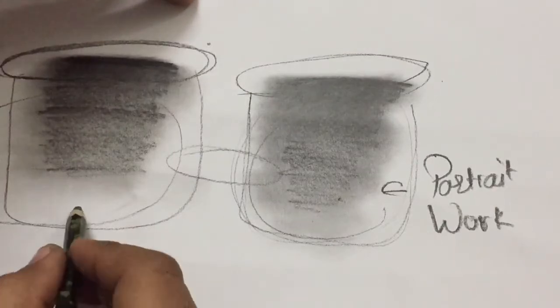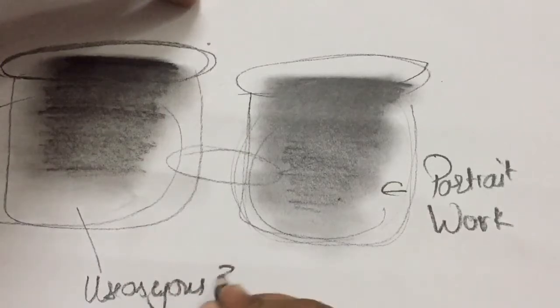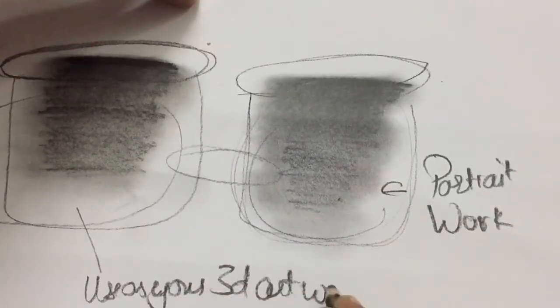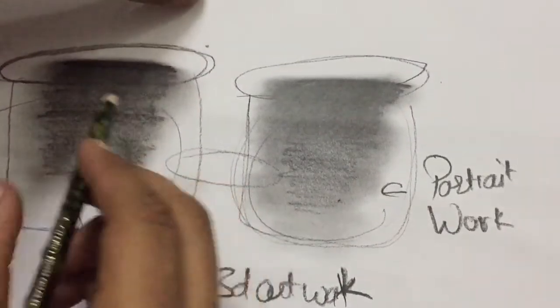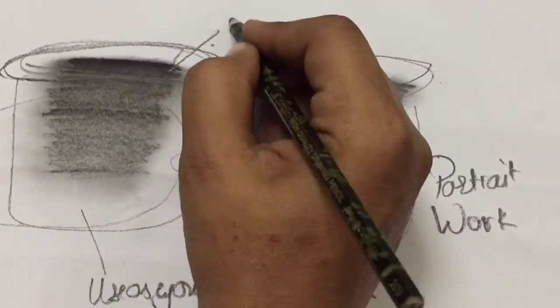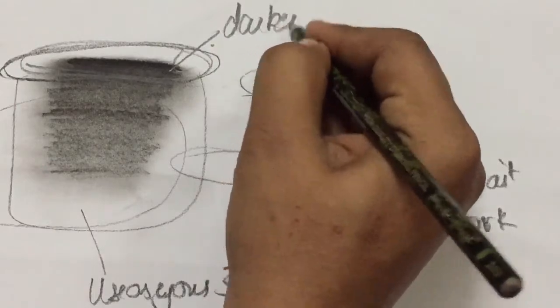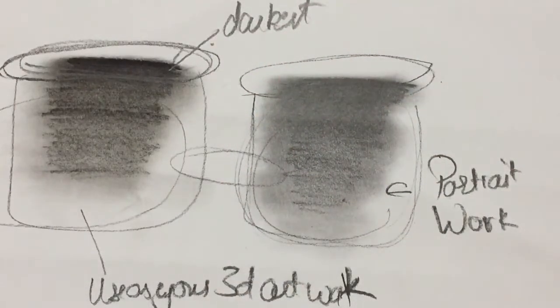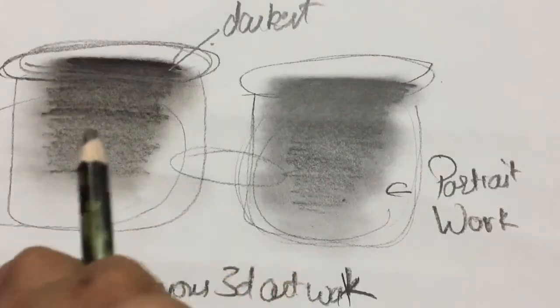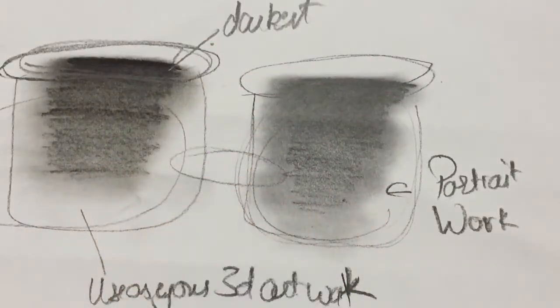And for this you may use it as your 3D artwork. But for this area, because this is the darkest, I will suggest you use it on your eyelids, or whatever the darkest area you feel, then use that on this. So let's draw an example image of an eye.